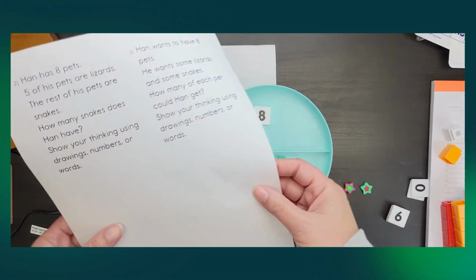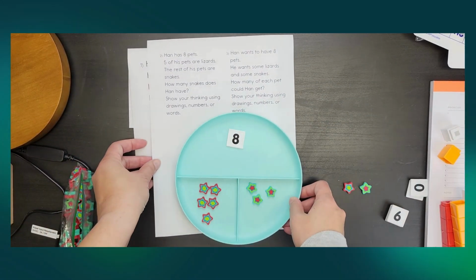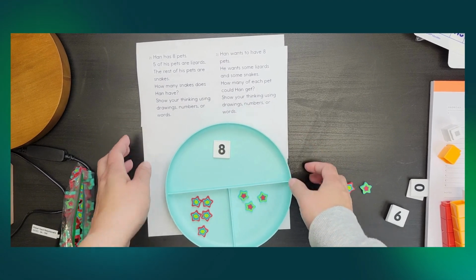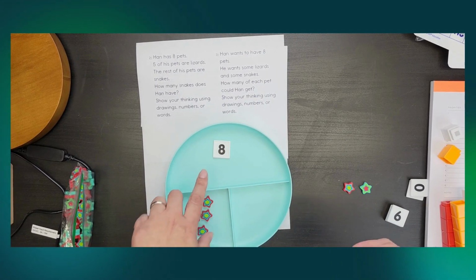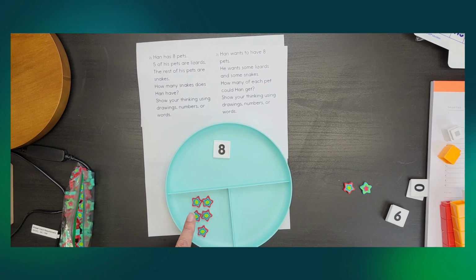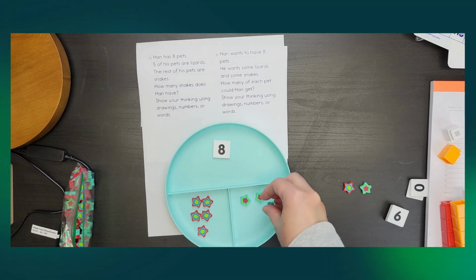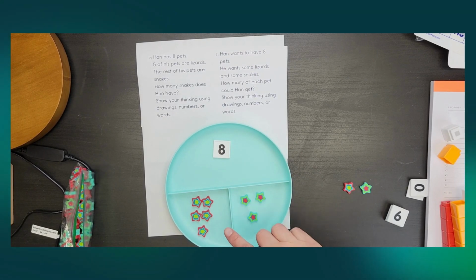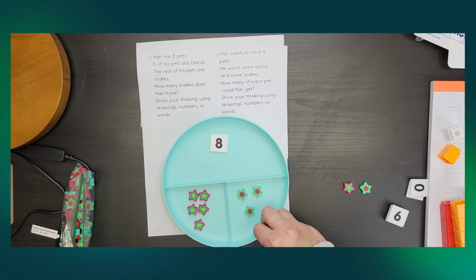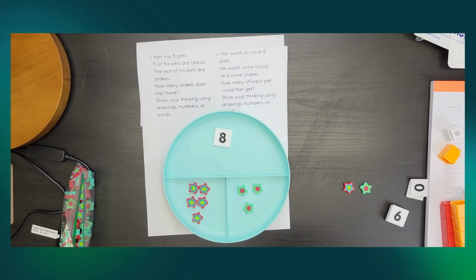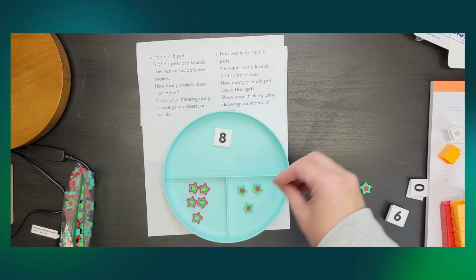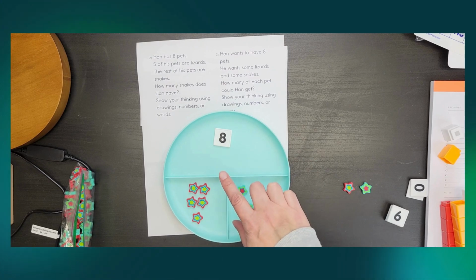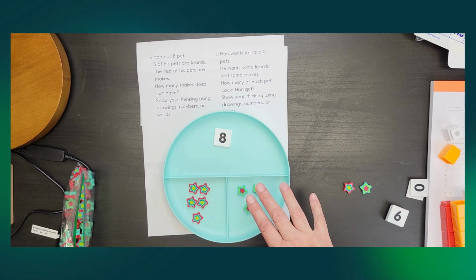Then we're going to look at this next part. Han has 8 pets in all. So here's my 8 pets. 5 of his pets are lizards and the rest are snakes. What number has to go here in order for this statement to be true? Again, we're looking at the relationship between these numbers, and that's what we really want students to understand. It's a lot harder for them because we're not actually taking something away or adding to. We're just looking at the relationship between these numbers, so this can be a little bit challenging for students.